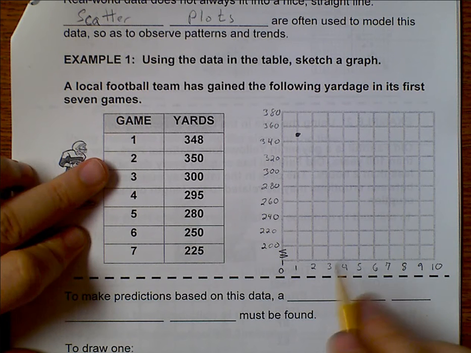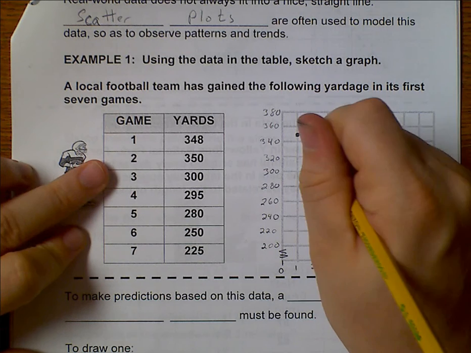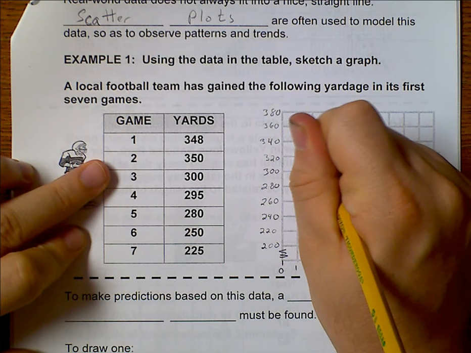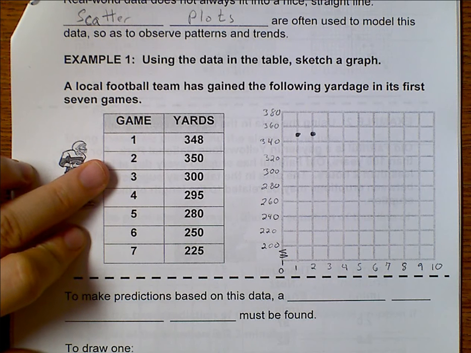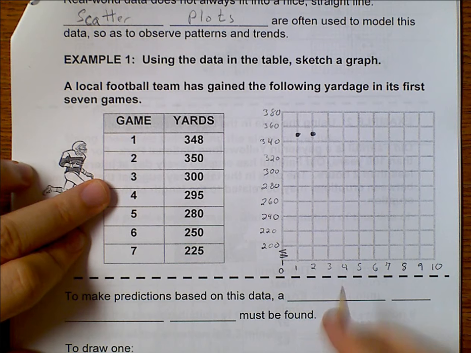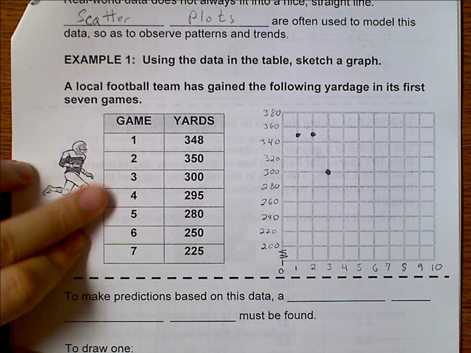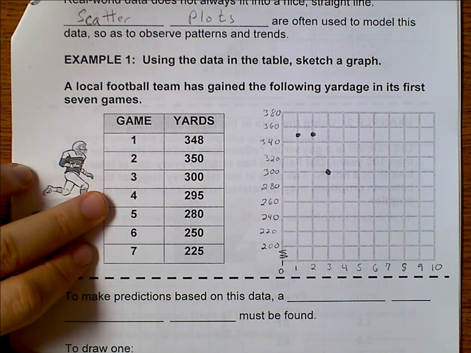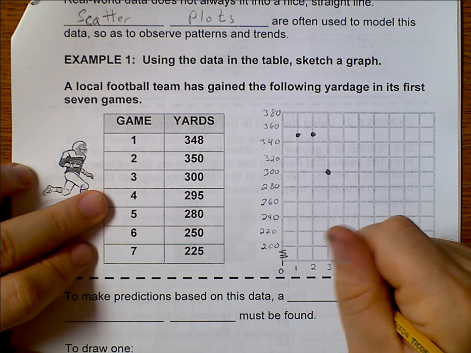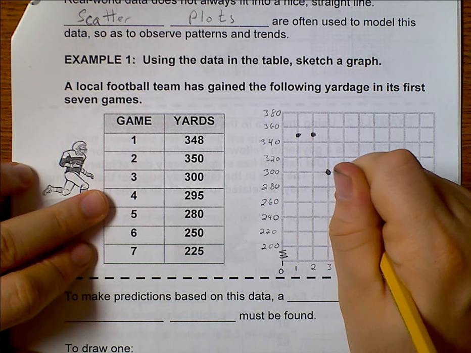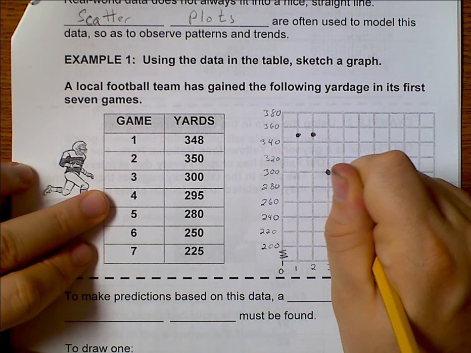Game 2, we made 350. Really close. Game 3, we only made 300. Big drop in yardage. Game 4, we only did 295. Small drop.